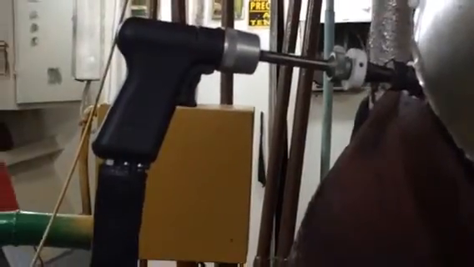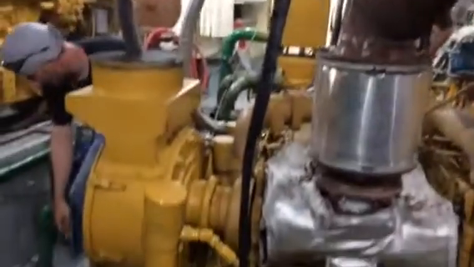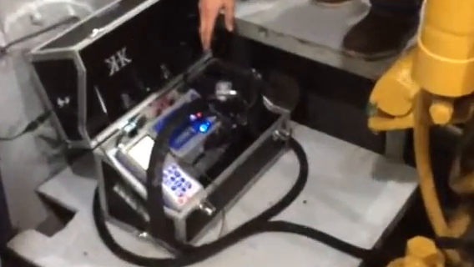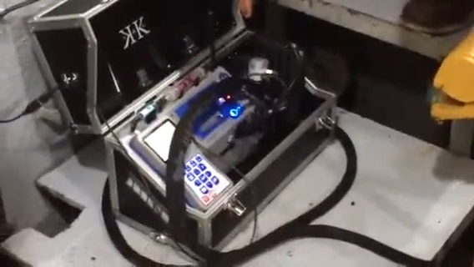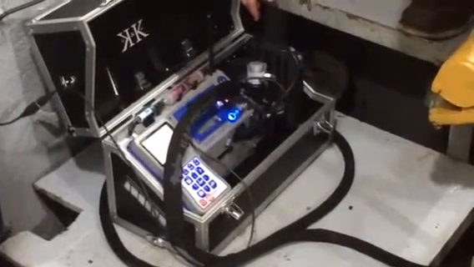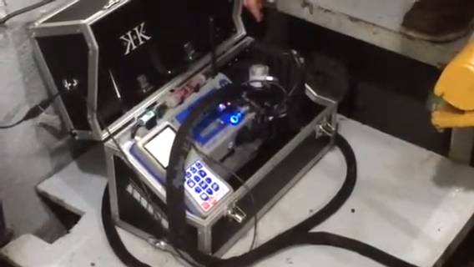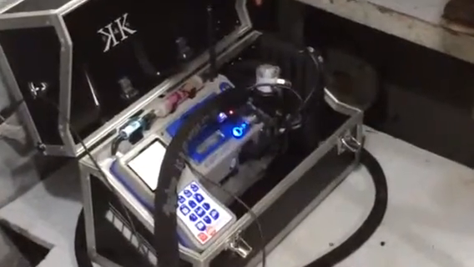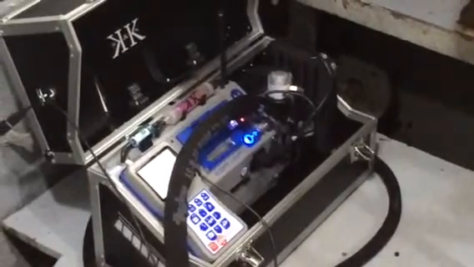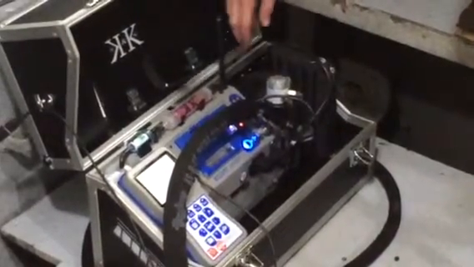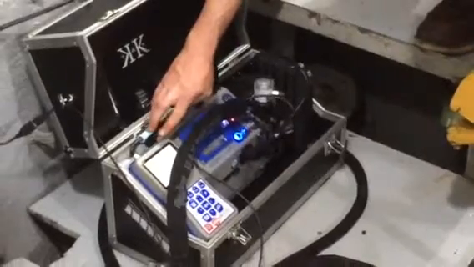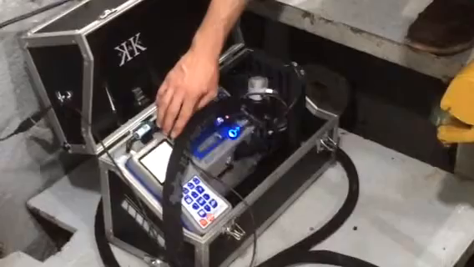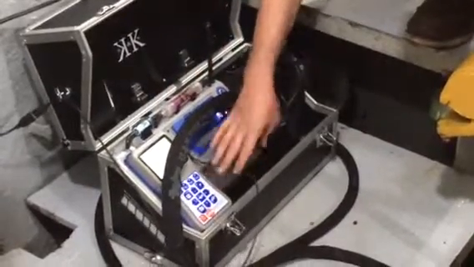The sample probe is routed to an ecom analyzer, where oxygen, CO, CO2, NO, NO2, NOx, hydrocarbon or your unburned fuels, and exhaust gas temperatures are measured and recorded. The data is recorded in 2 places: an internal memory card and via USB to laptop.